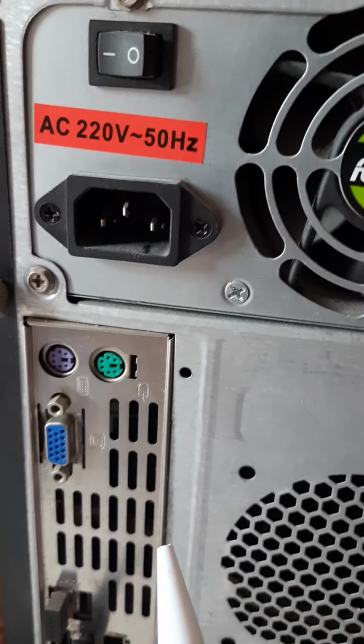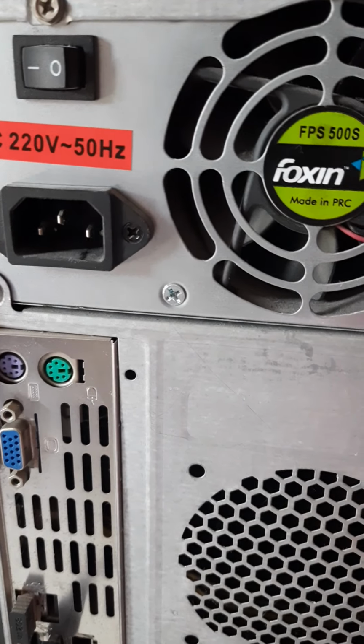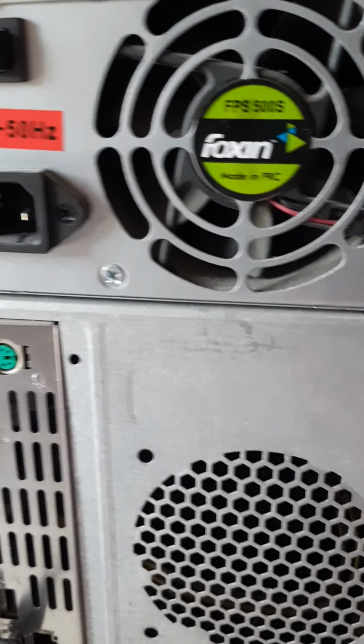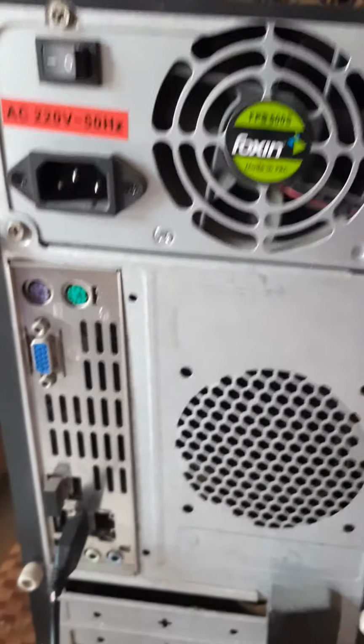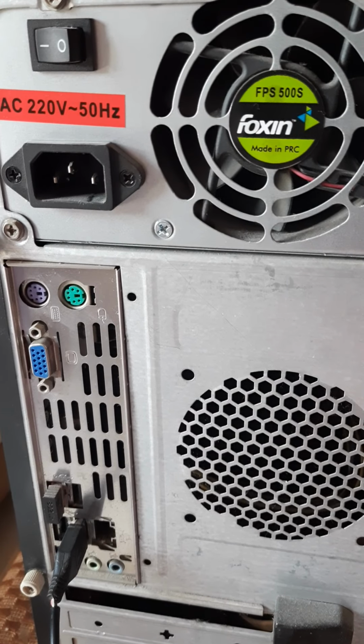ports for keyboard and mouse. So children, these all are the parts of the CPU at the back panel through which we connect the cables and we start our system. I'll send you one picture also for this. Please follow that picture and write down the definitions of all these ports.